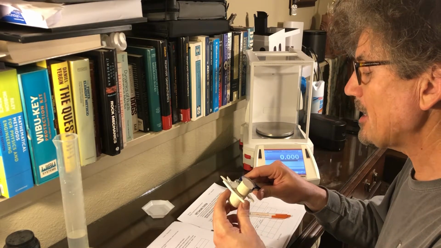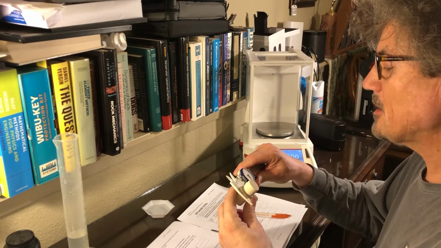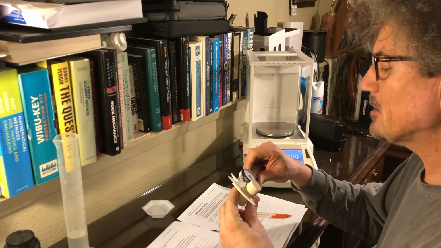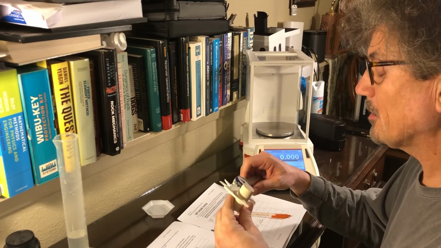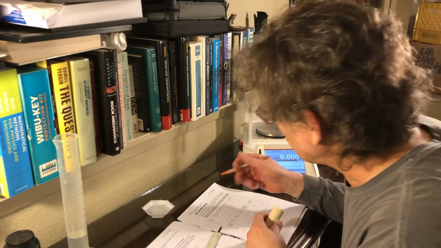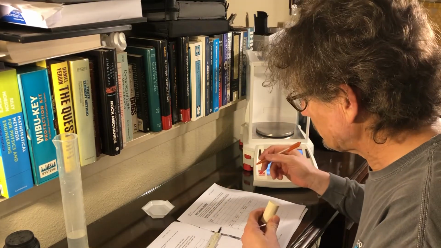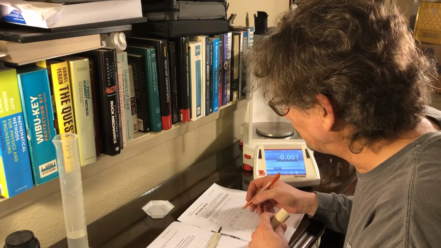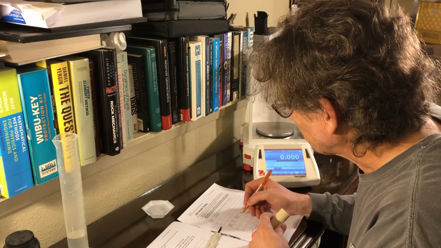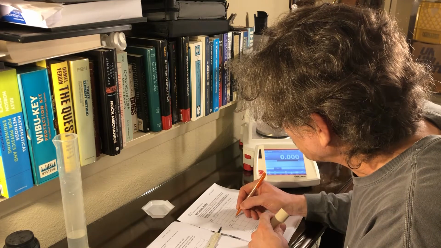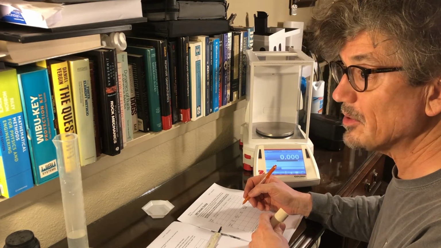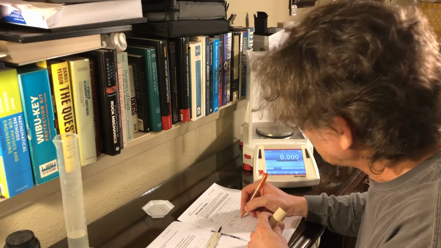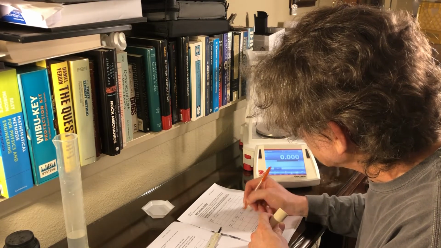the diameter is 25.1 millimeters. Actually, we'll just do the radius: 25.1 divided by 2 would be about 12.6 millimeters.